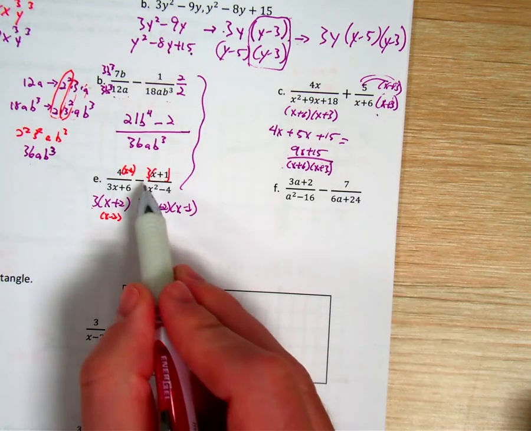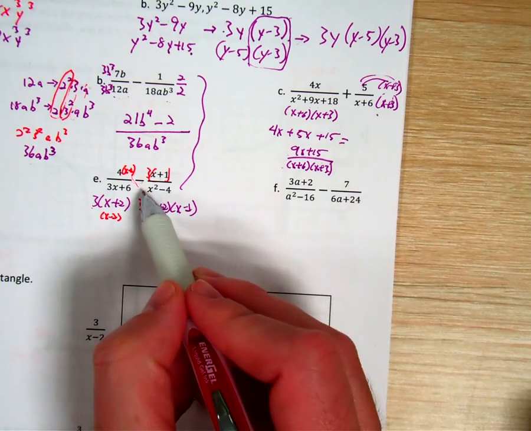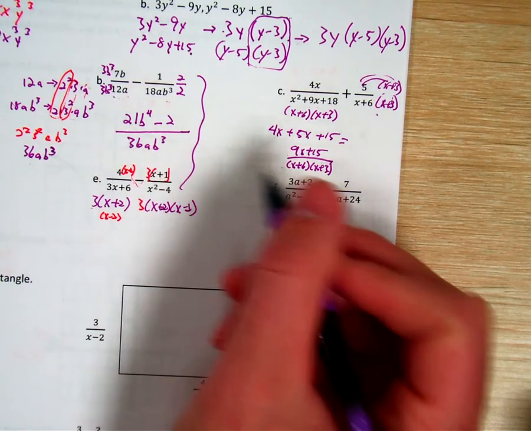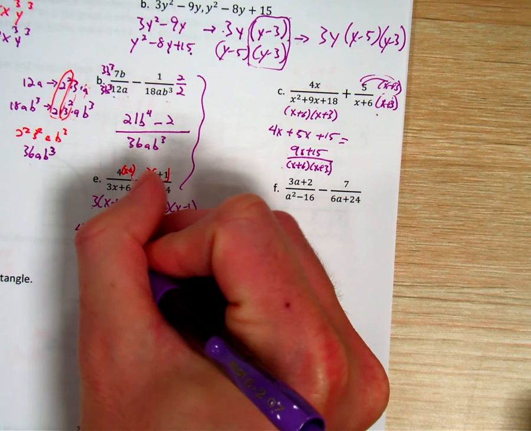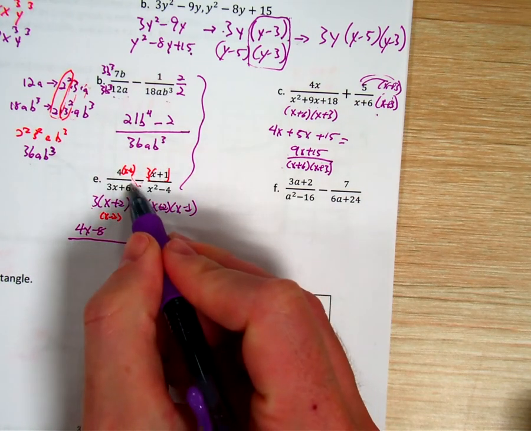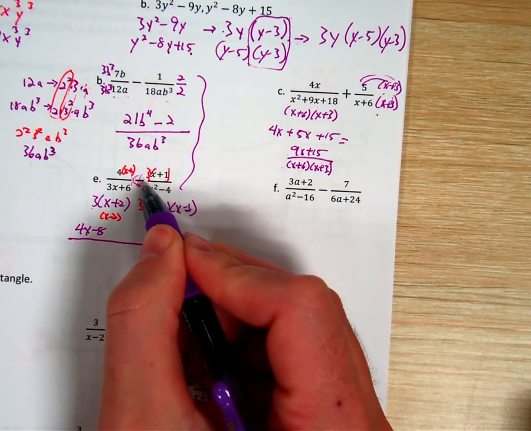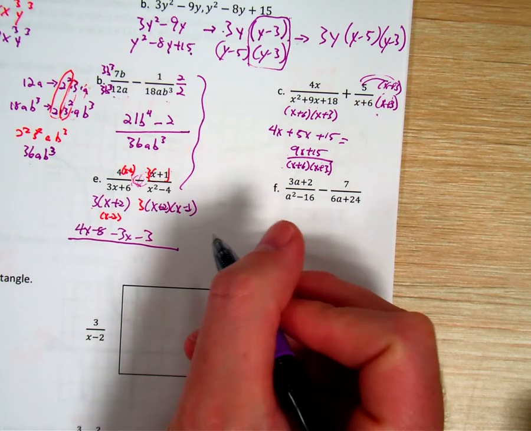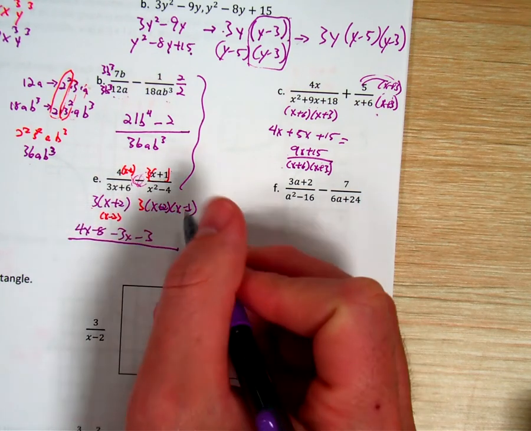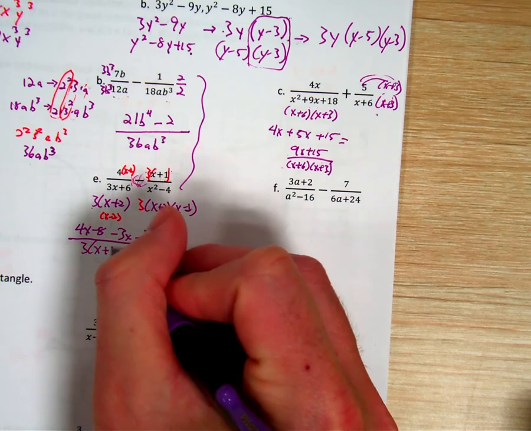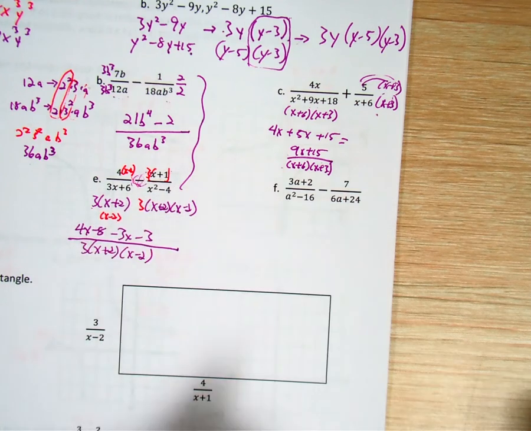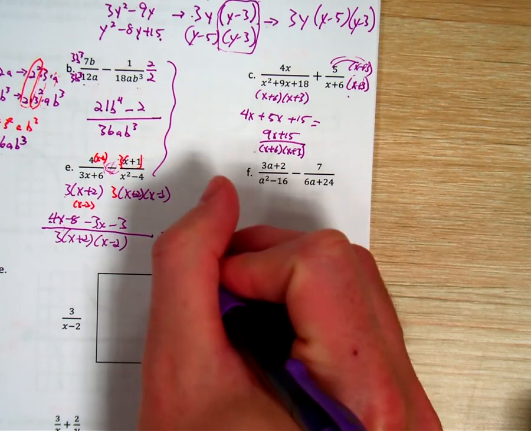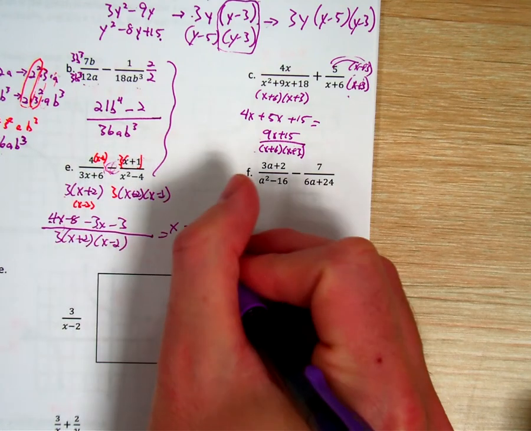All right, and this minus in the middle is also going to play a big role here. You got to watch out. Okay, so on the top, 4 times x, 4 times minus 2. We got 4x minus 8. Now this minus is going to hitch on to the 3. It's going to be like negative 3 going to everything. Minus 3x minus 3. All over 3 times x plus 2, x minus 2. Okay, 4x minus 3x is going to be x. Negative 8, negative 3, negative 11.